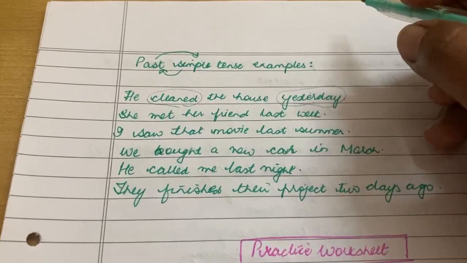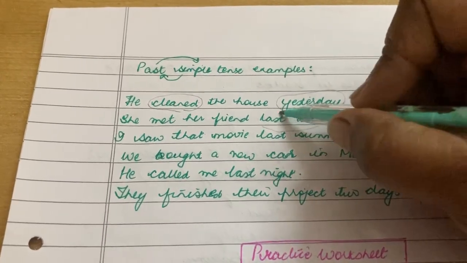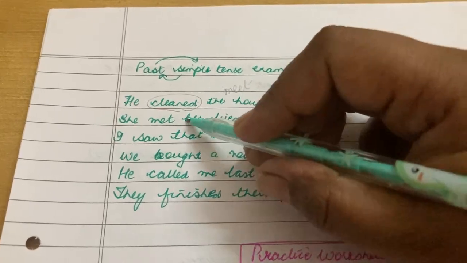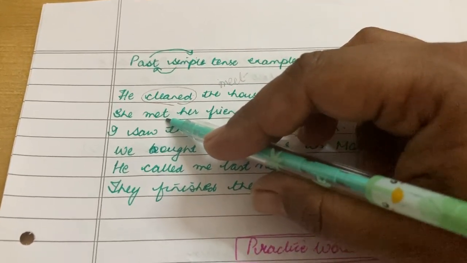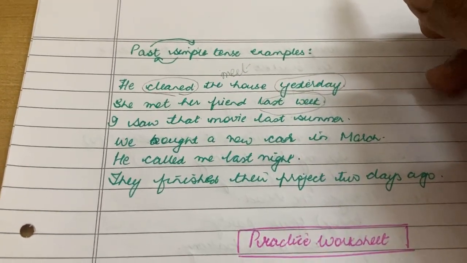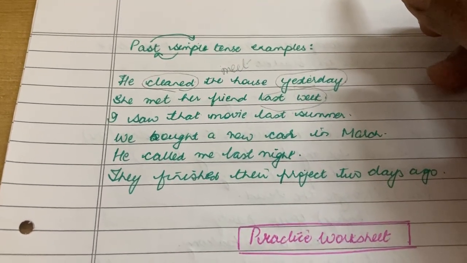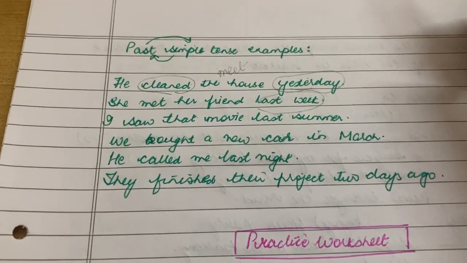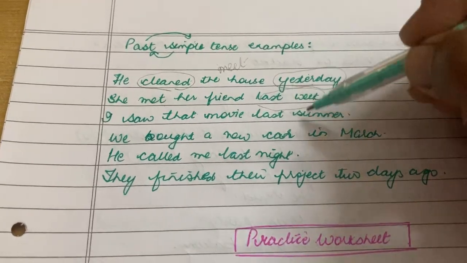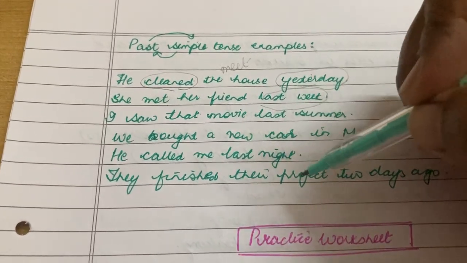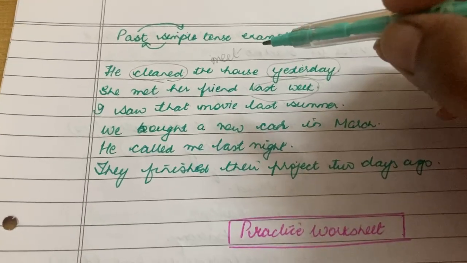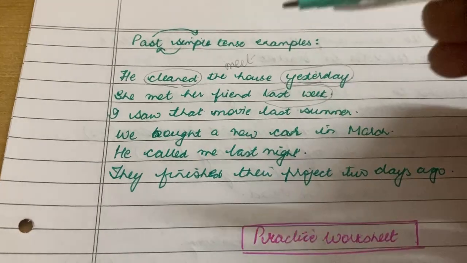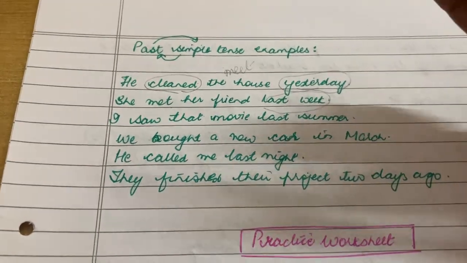She met her friend last week. Again, last week is a time expression here, and meet. We generally write meet, but instead of meet I have used met. So this is the irregular form of the verb. I saw that movie last summer. We bought a new car in March. He called me last night. They finished their project 2 days ago. So all these sentences reflect or describe the action that has already taken place.